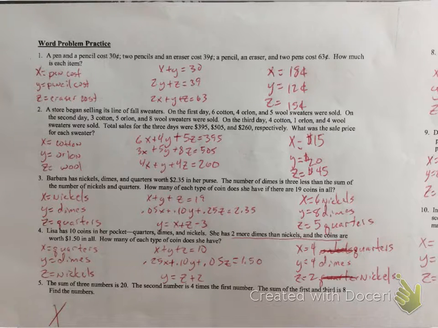Alright, so welcome to me trying to get y'all ready for a quiz. On the quiz, I am going to have number problems, well, it's all word problems, but I'm going to have number problems, perimeter problems, money problems, mixture problems, motion problems, and 3 equations, 3 unknowns.